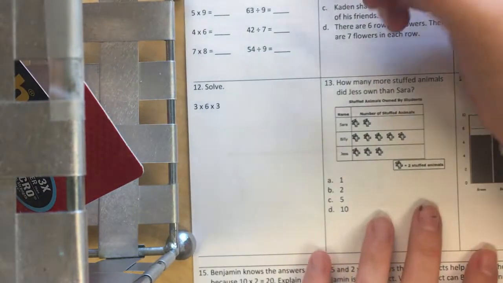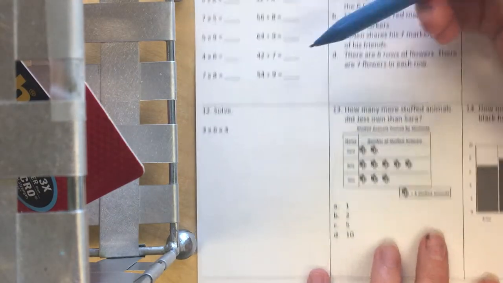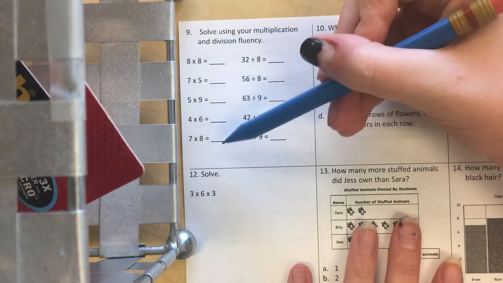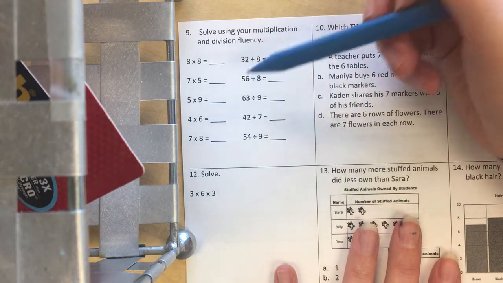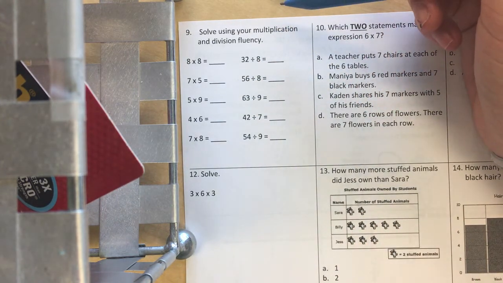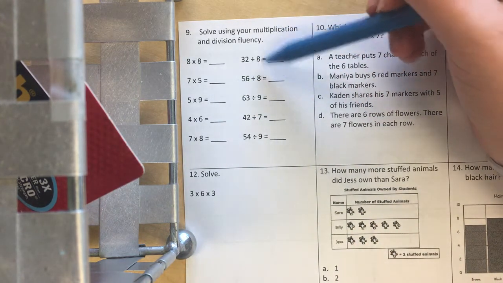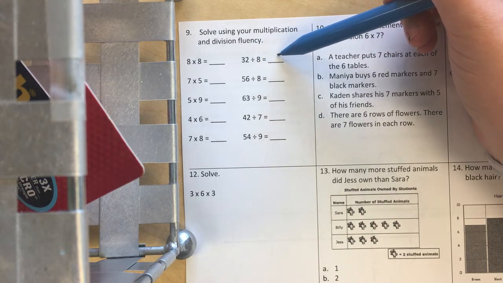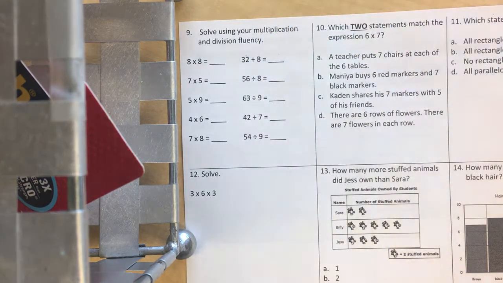Number 9, I'm going to push you guys to figure these out on your own today. Again, draw pictures if you need to, but we want to get to the point where we're not drawing pictures anymore. And for the division problems, if you're stuck, think to yourself, what times 8 is going to give me 32? And that normally helps me out.